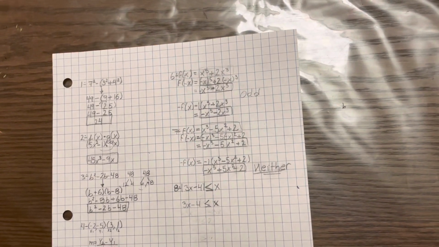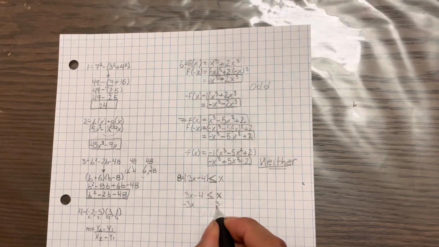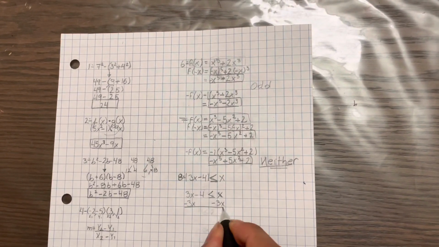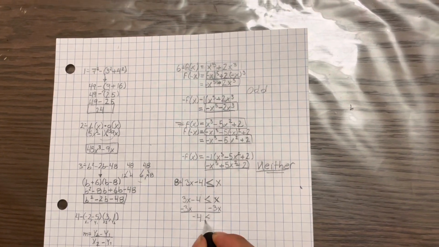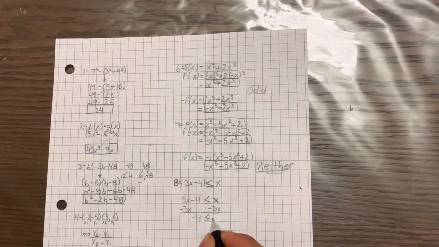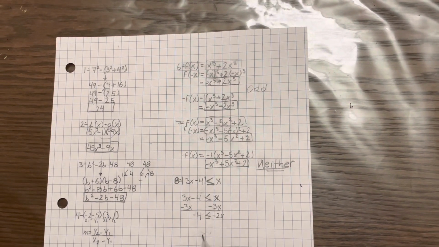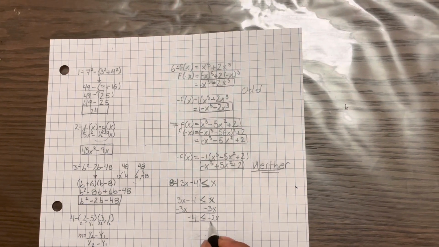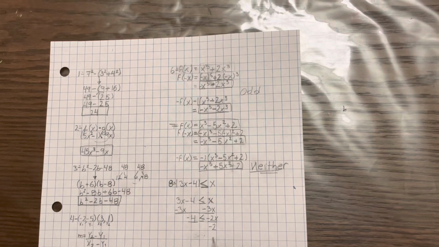And to answer it, you would subtract 3x. You would get 4 is less than negative 2x. After this, you divide by negative 2 to get rid of the x.